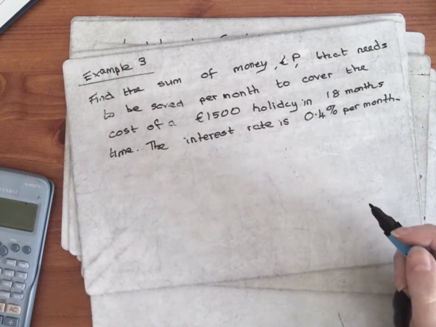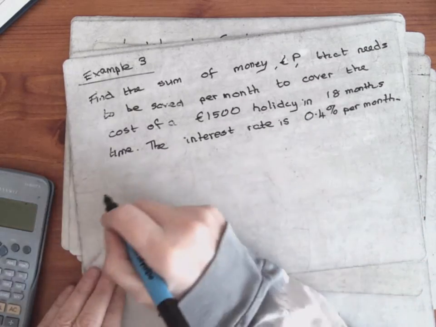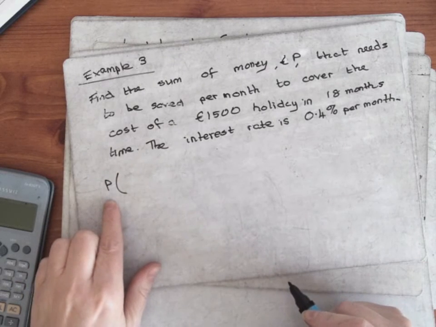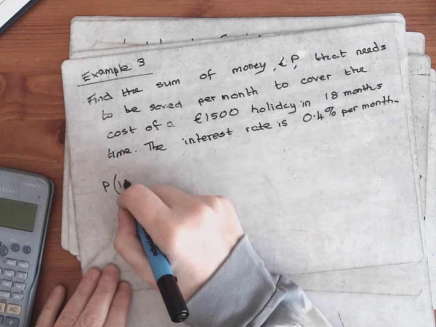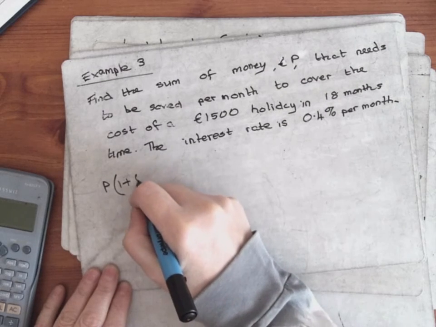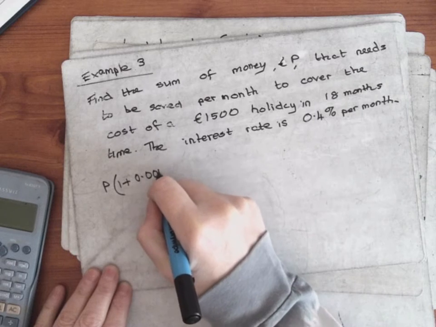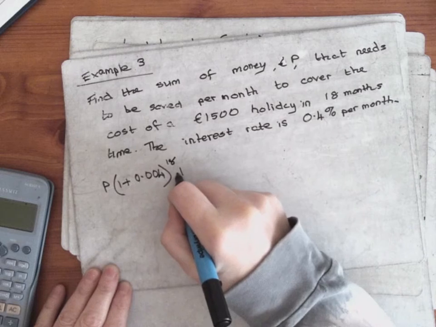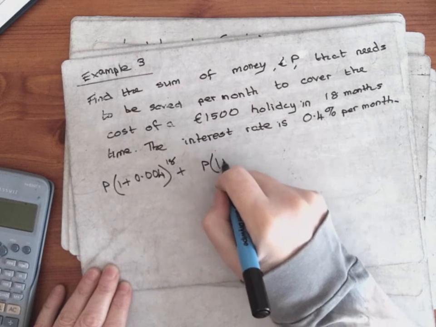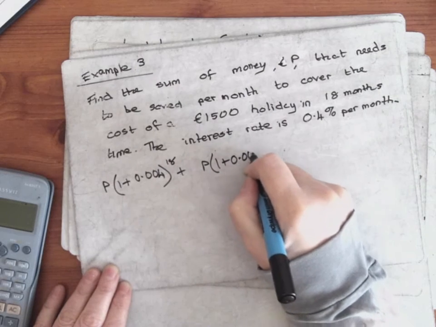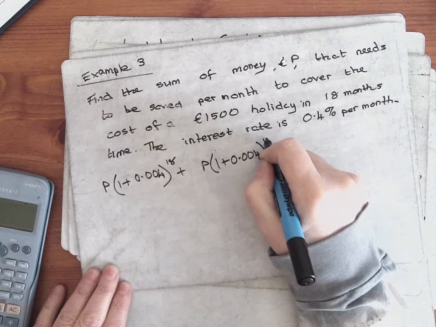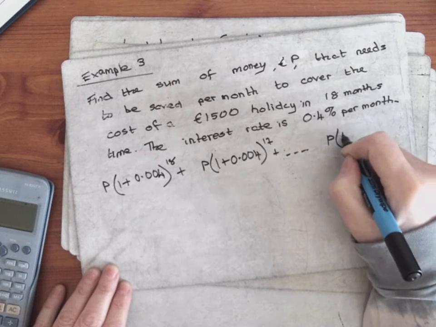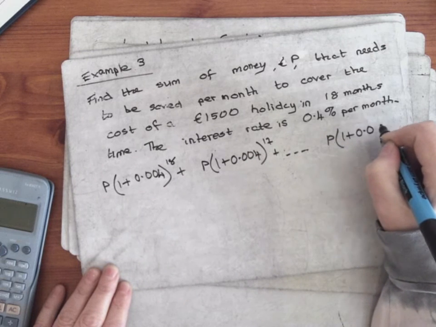The first installment, P is your installment, so the first one you put in is going to be P times 1 plus i, which is 1.004, and that's going to be in there for 18 months. The next installment is going to have interest on it for 17 months, all the way to the end. The last installment you put in will only be in there for 1 month.